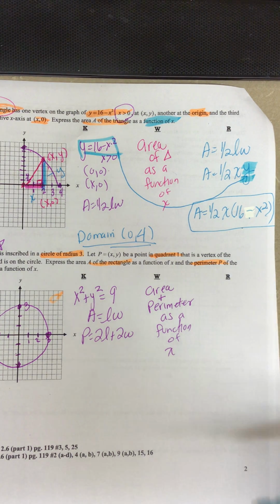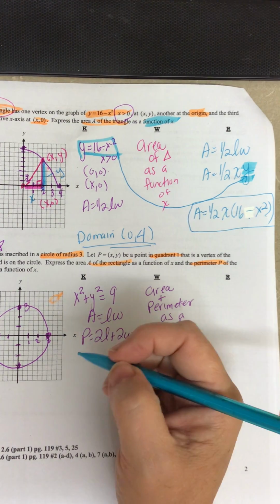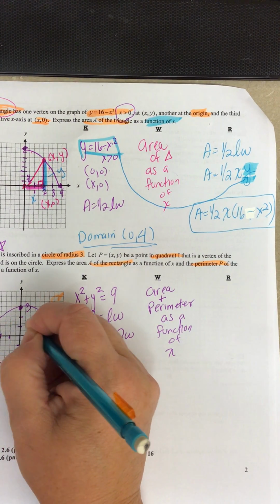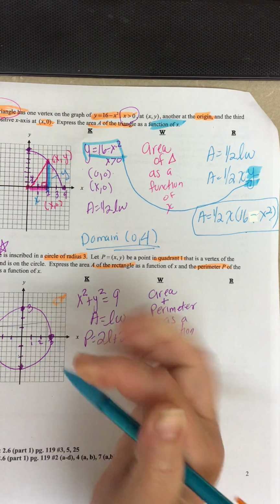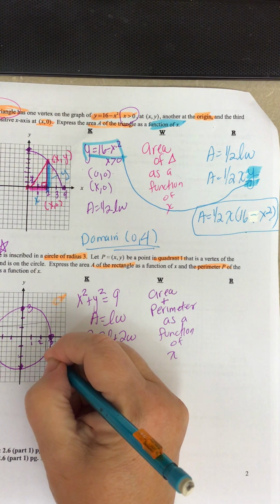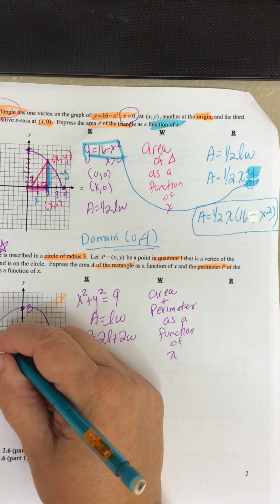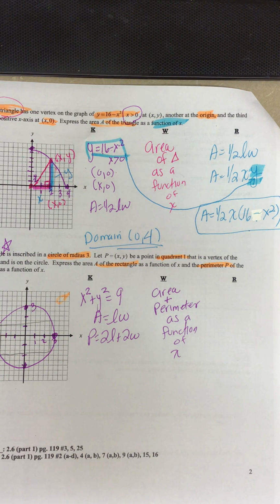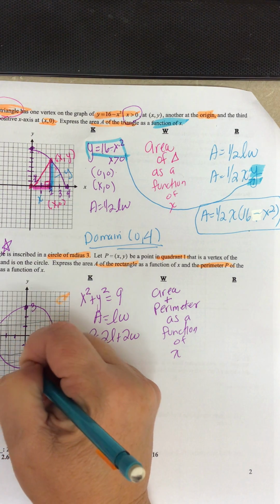Now we need to inscribe a rectangle in that circle. I'm just going to do it in pencil for a minute to show you that depending on where I inscribe, and inscribe means all the corners of the rectangle are on the circle, it could be there, it could be here.